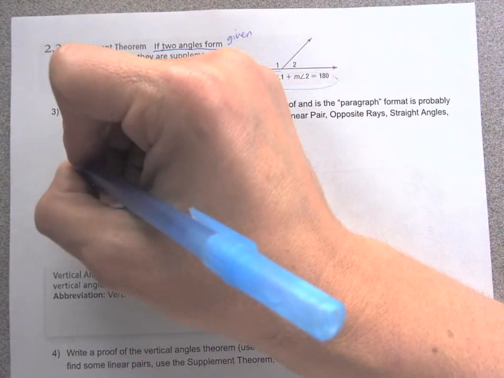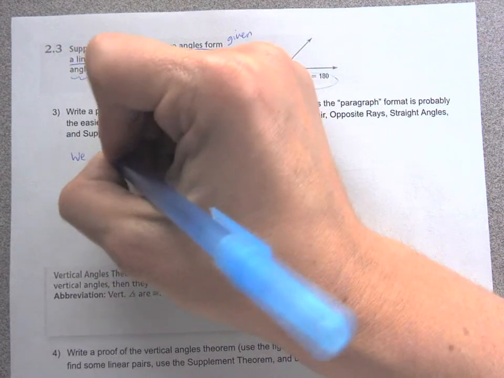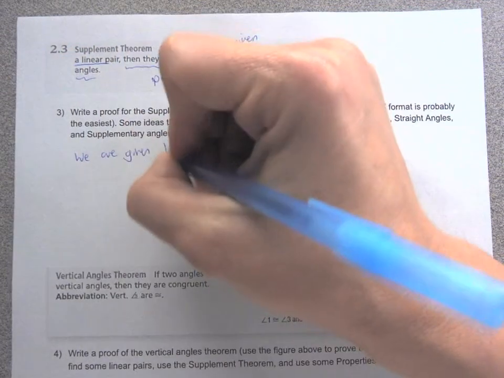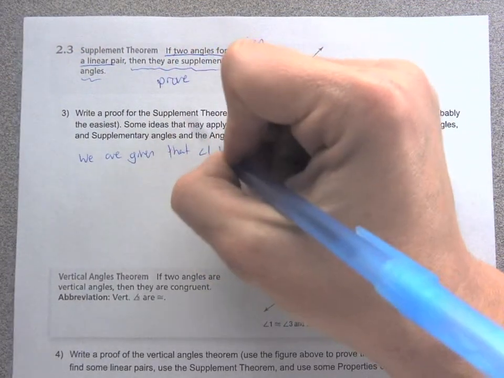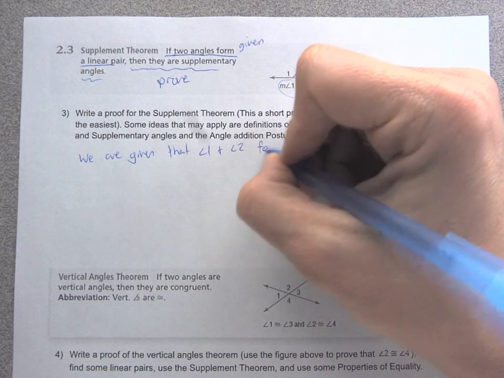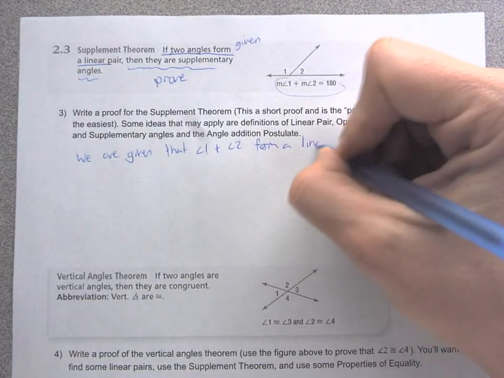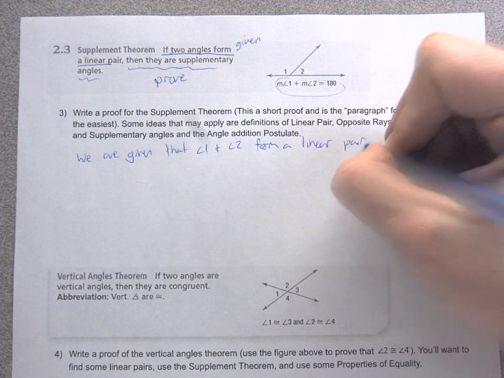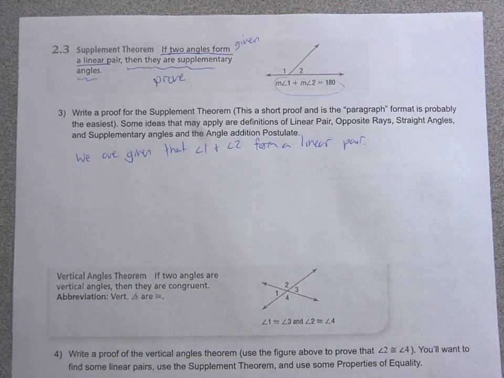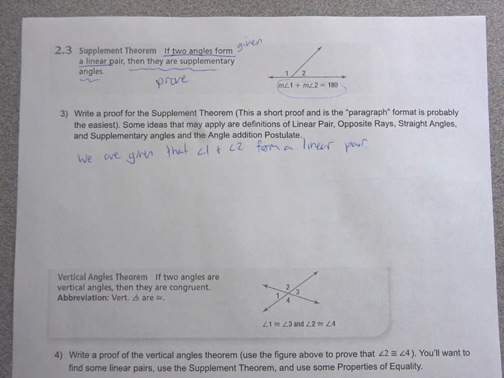So we are given that angle 1 and angle 2 form a linear pair. So we've got to go from there. What does linear pair mean? It's two adjacent angles whose non-common sides form opposite rays.